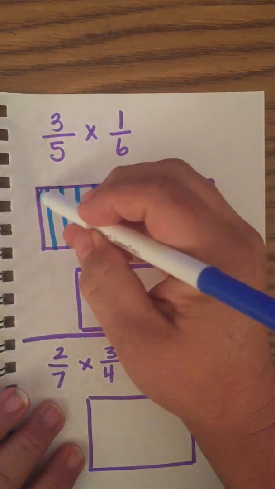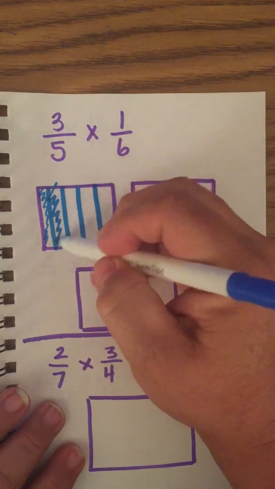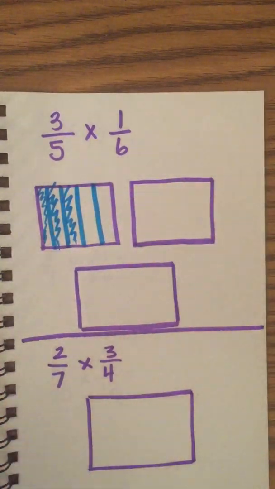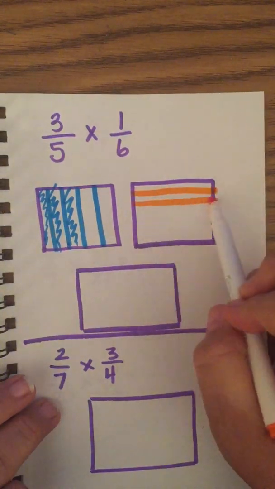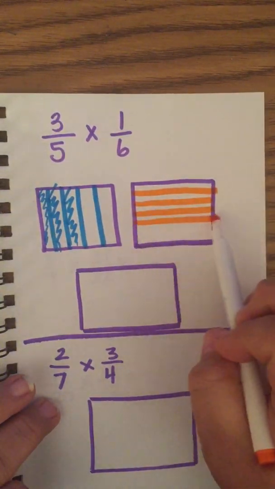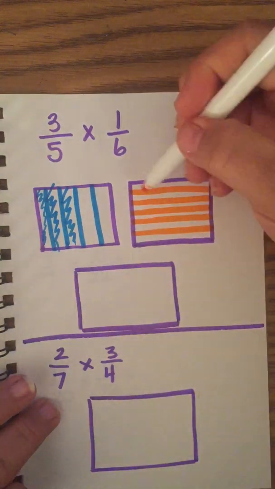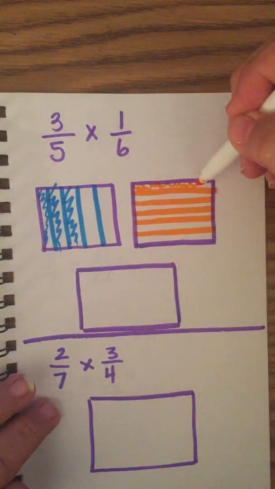There, we're in fifths, and I'm going to shade in 3 of those. So that represents 3/5. Now I'm going to represent 1/6 on this rectangle. 1, 2, 3, 4, 5, and I'll color in that top one.